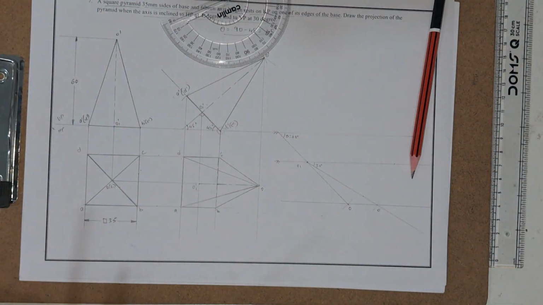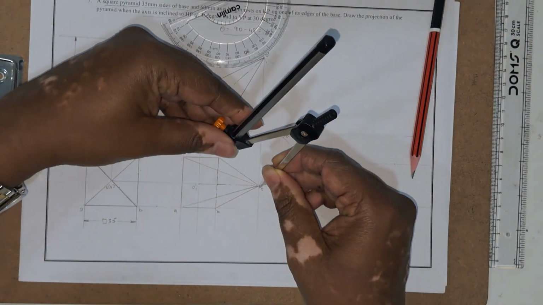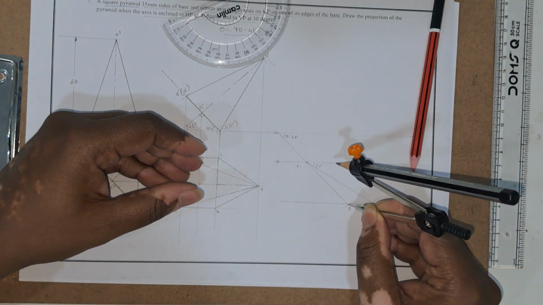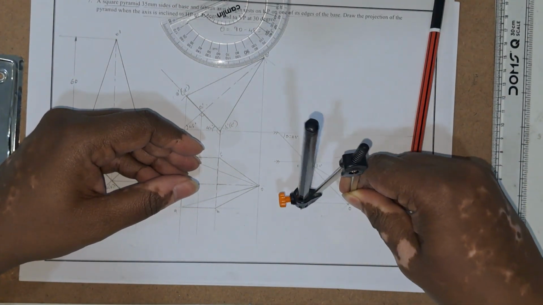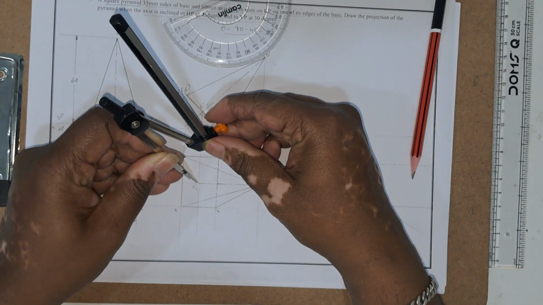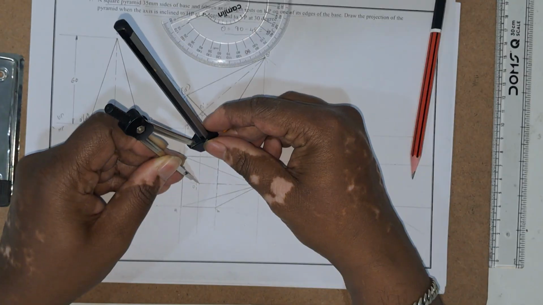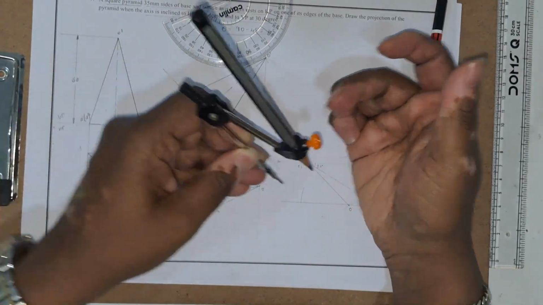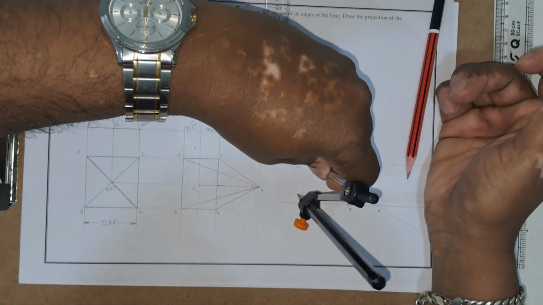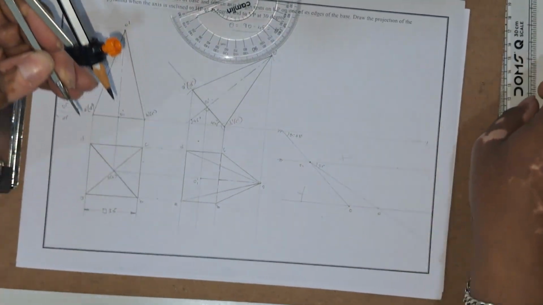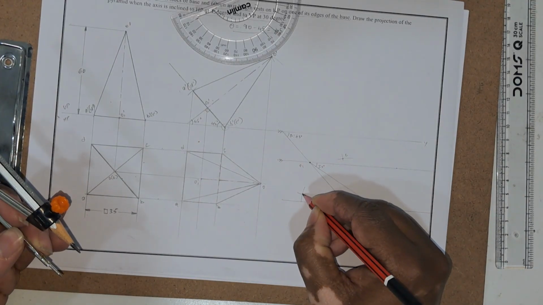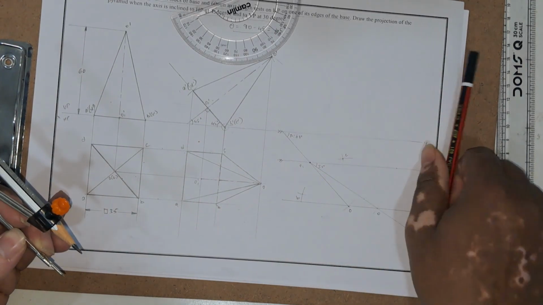So let us locate all the points now. So from O to C I shall measure, and O to B will be the same. So from O to C I shall cut the arc here and here. O1 to C, O1 to C and O1 to B. Next, so basically I have located my C and my point B.